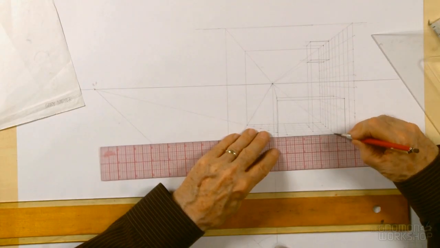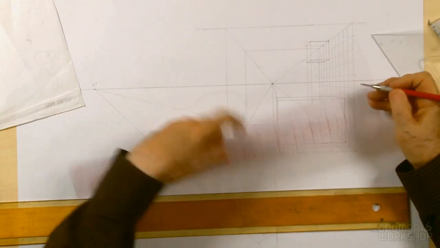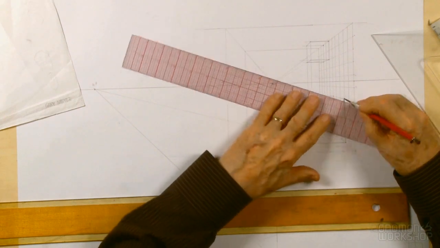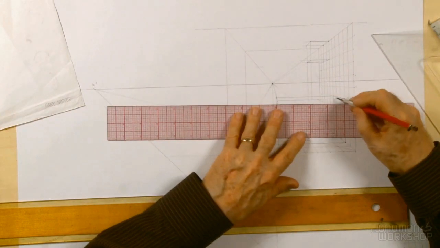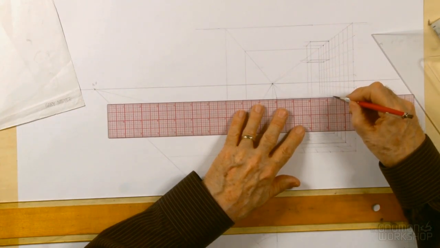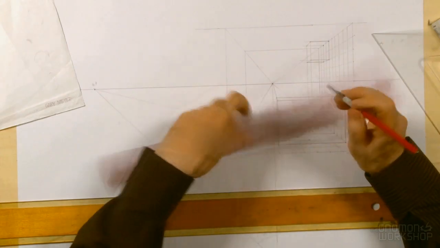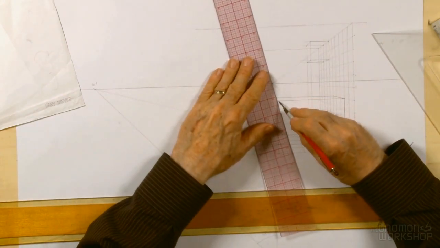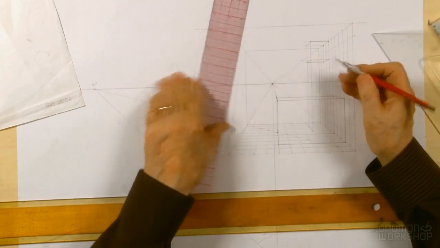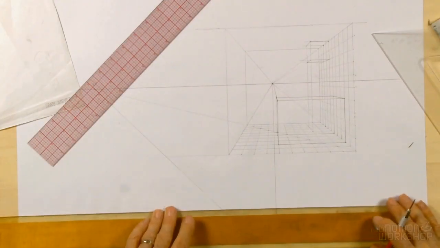There should be medium weight lines representing the back. So let's get those in. Let's heavy up the visible lines a little better. I'm using a 2H pencil here. All right, I missed these corners just a bit, but that's okay. I'm the teacher. I can do what I want. All right, so now we have the two boxes.